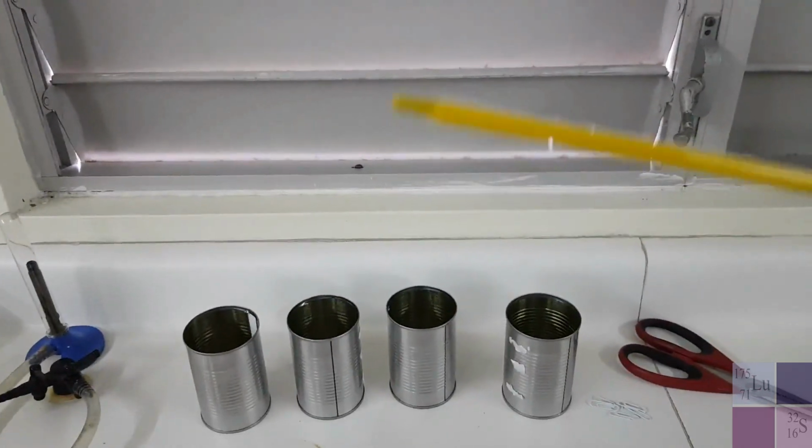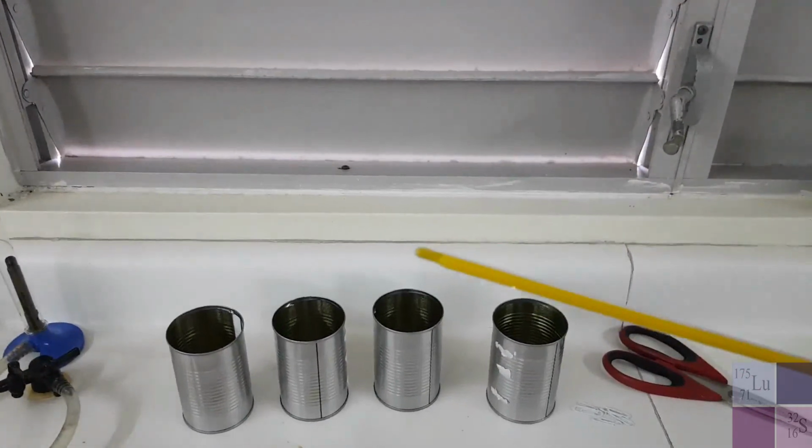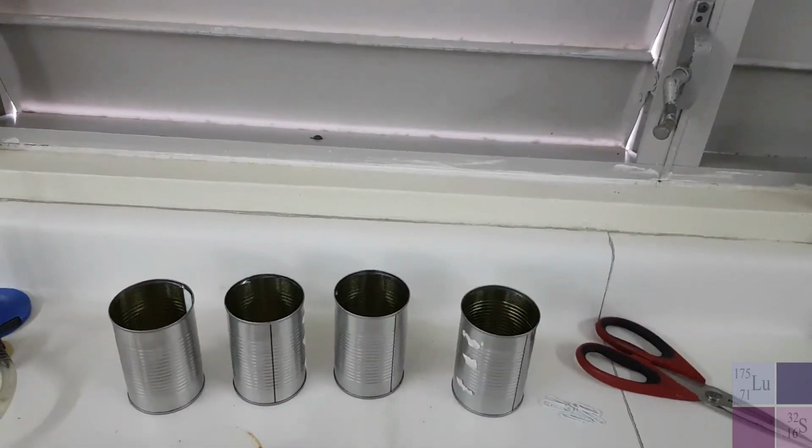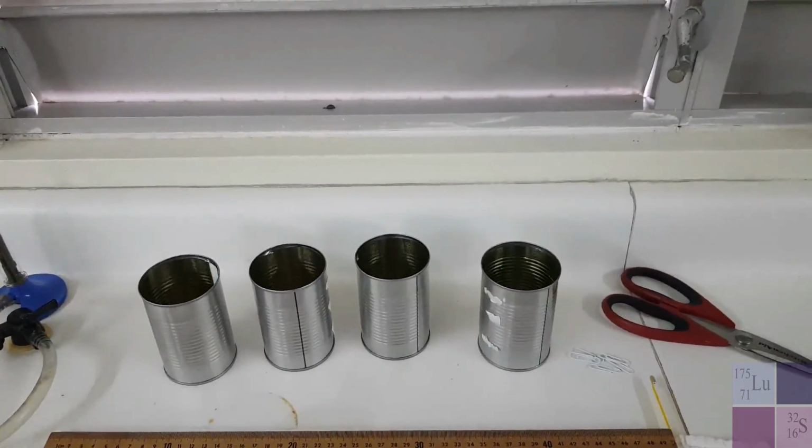First, let's cut our material so that we could wrap each can and begin before we start measuring temperature.